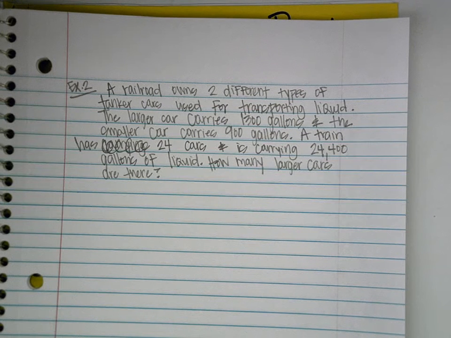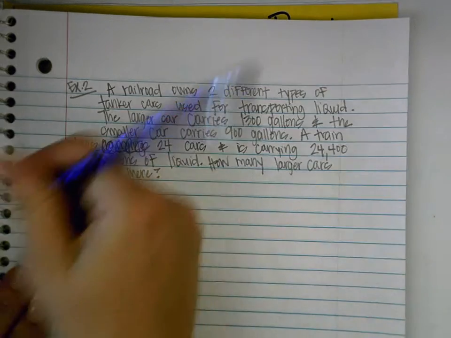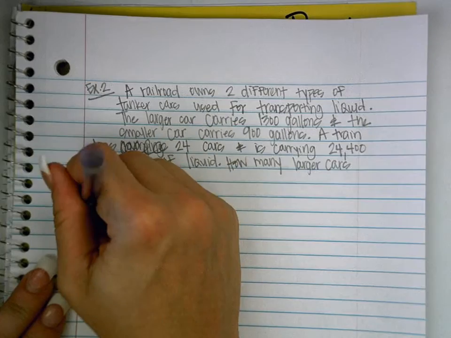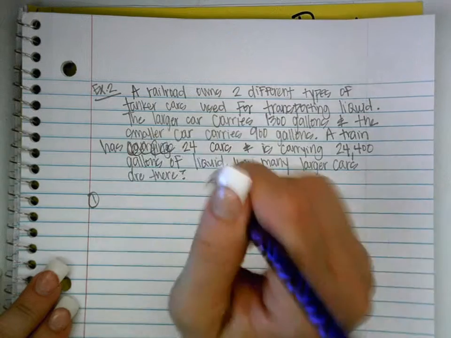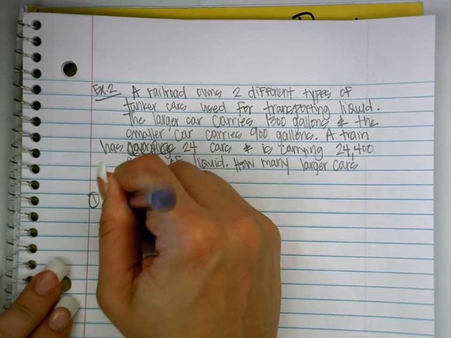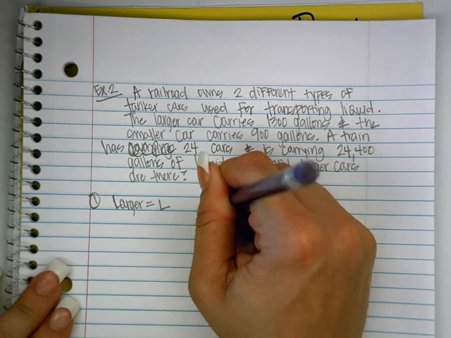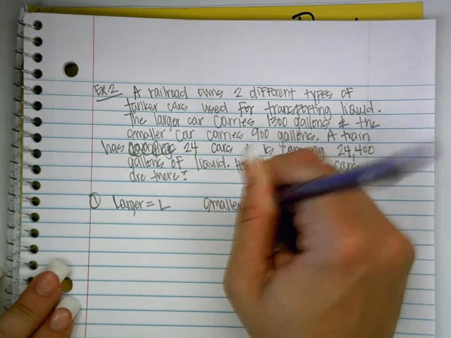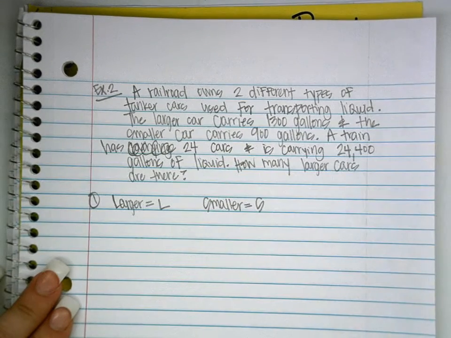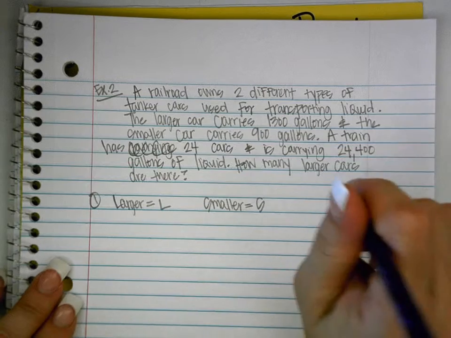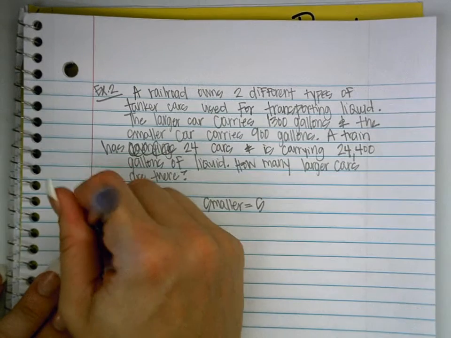Great. So, first thing you have to do is define the variables. First step, I'm going to say that my larger tanker is equal to L and my smaller is equal to S. Then I'm going to write my equations.